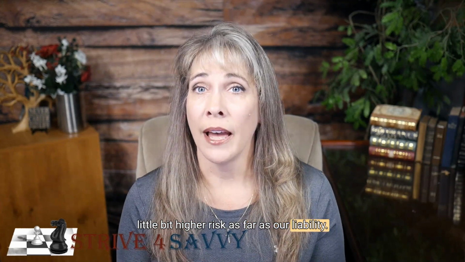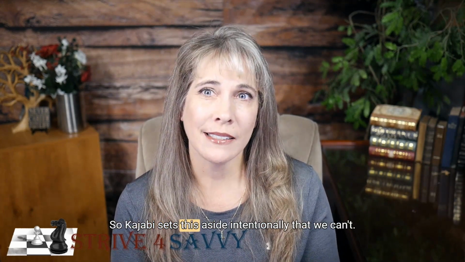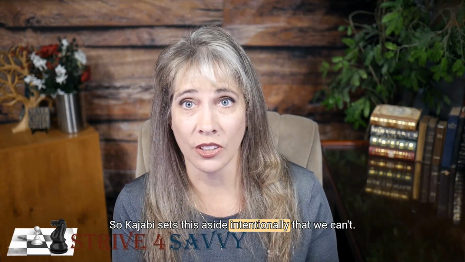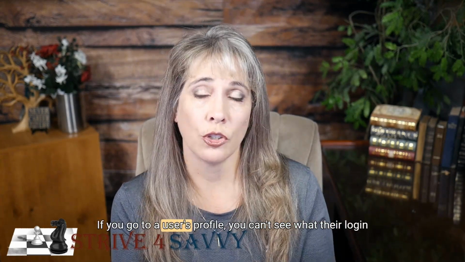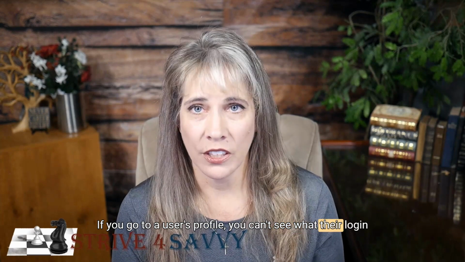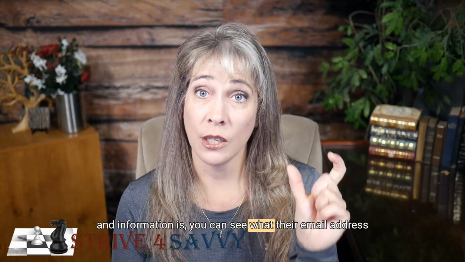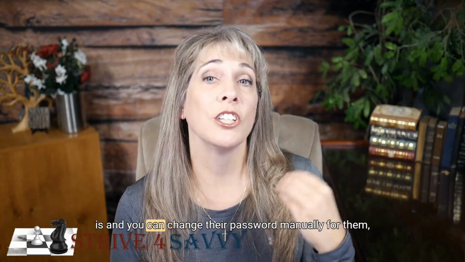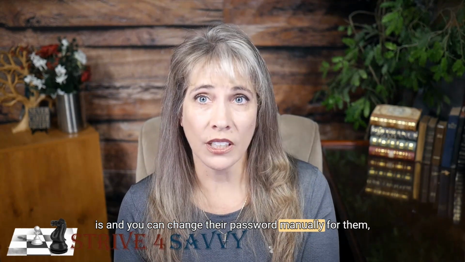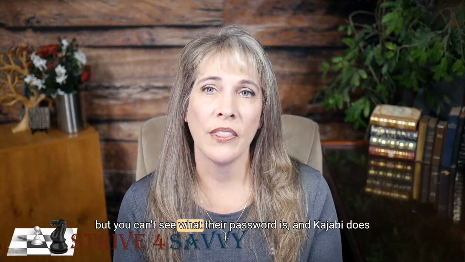Number one, when we have access to their login information, it puts us at a little bit higher risk as far as our liability. So Kajabi sets this aside intentionally. If you go to a user's profile, you can't see what their login information is. You can see what their email address is, and you can change their password manually for them, but you can't see what their password is.